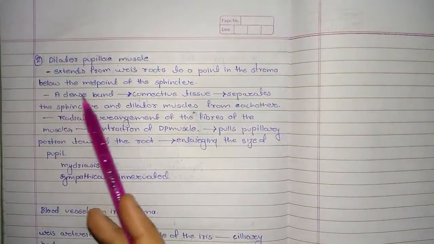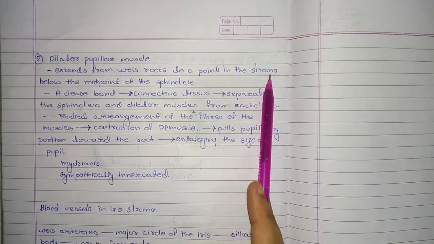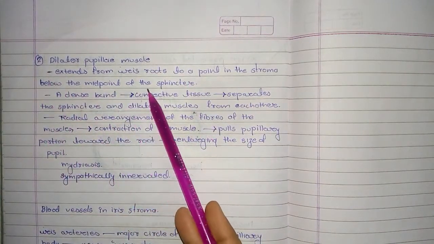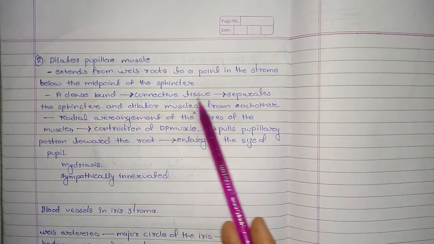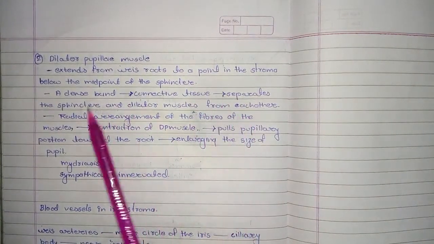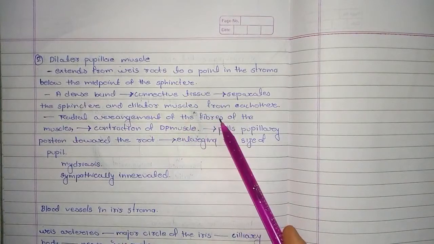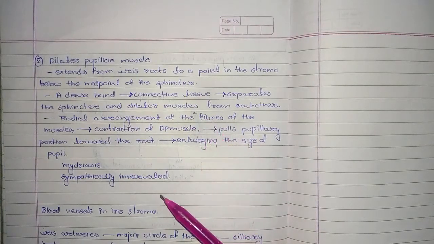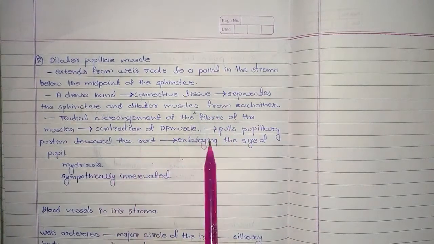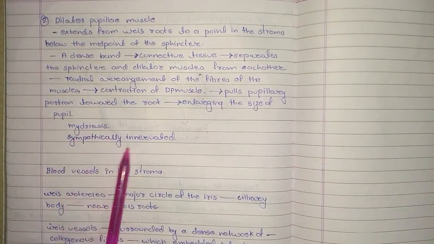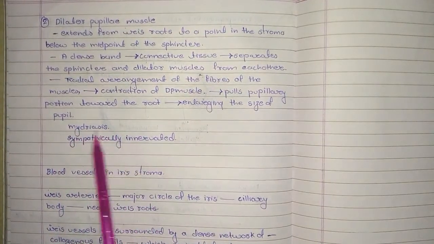Next, second is the dilator pupillae muscle, which extends from the iris root to a point in the stroma below the midpoint of the sphincter. It has a dense band of connective tissue which separates the sphincter and the dilator muscle from each other. Because of the radial arrangement of the muscle fibers, contraction of the dilator pupillae pulls the pupillary portion towards the root, thereby enlarging the size of the pupil, and the process is known as mydriasis. The dilator pupillae has sympathetic innervation.